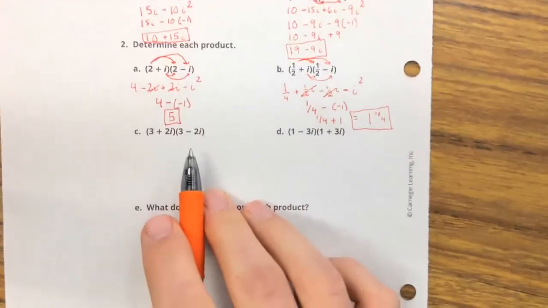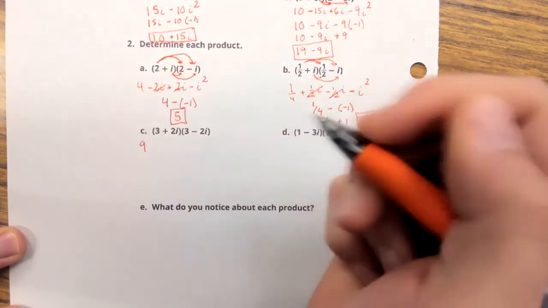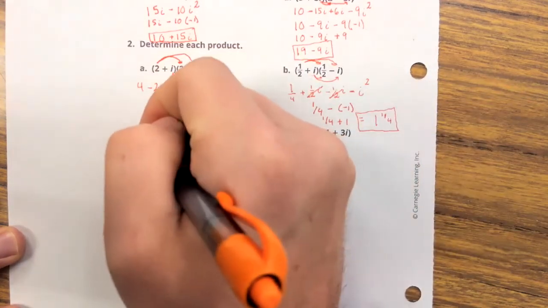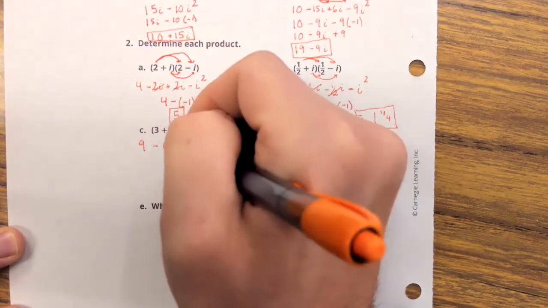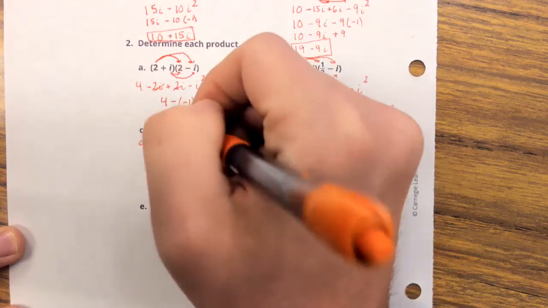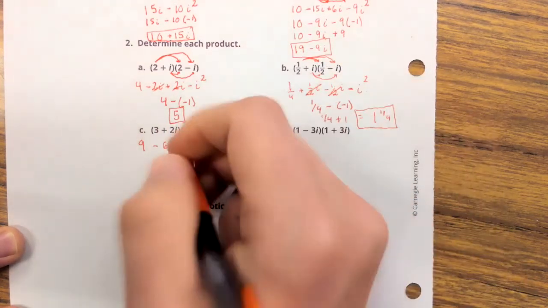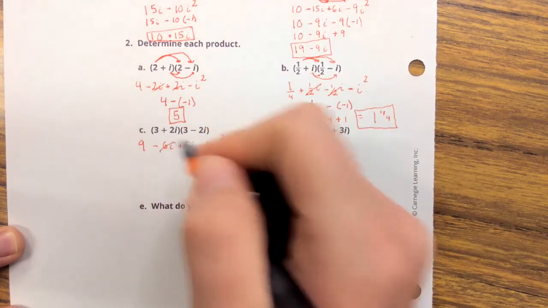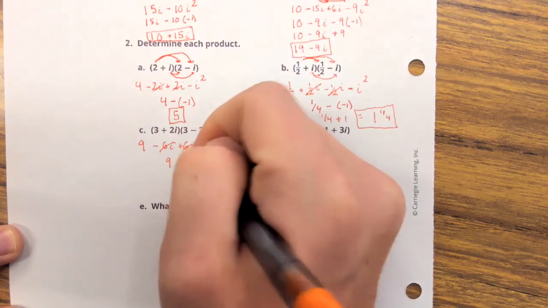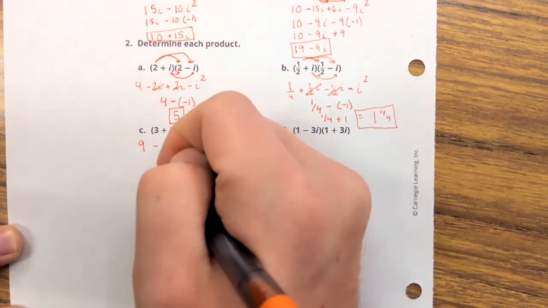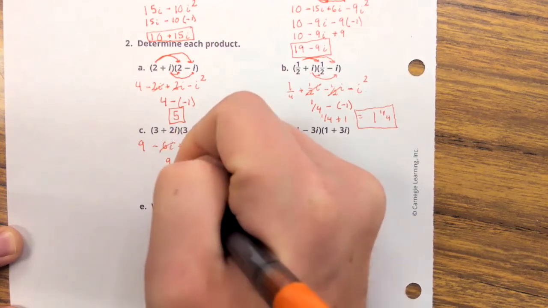We can keep going. We'll do these last two. So for part C, 3 times 3 for 9. 3 times negative 2i for negative 6i. 2i times 3 for positive 6i. 2i times negative 2i for negative 4i squared. So to start simplifying, negative 6i plus 6i, hey, those cancel each other out. 9 minus 4 times negative 1. That's going to simplify to 9 plus 4, which is then going to simplify to just 13.